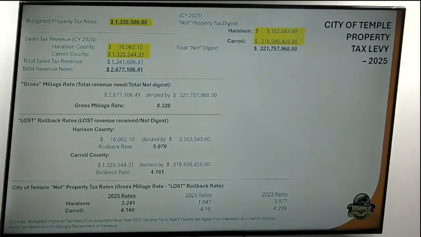And then you apply the formula for the millage rate by multiplying the required property tax revenue divided by the net digest times 1,000. And mills are just a thousandth of a dollar, so 1 mil equals $1 of tax per $1,000 of taxable value of the property.